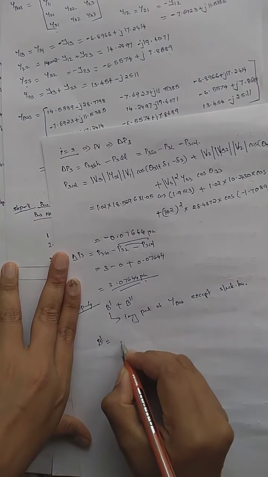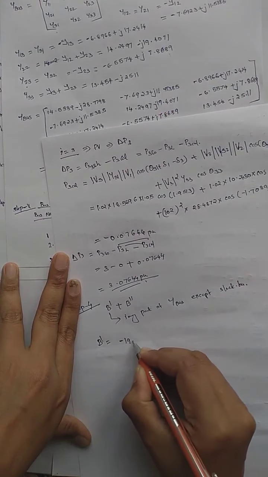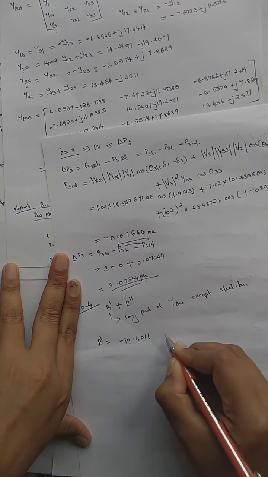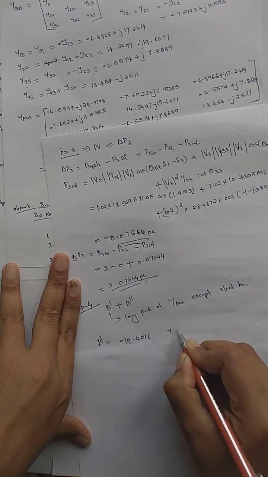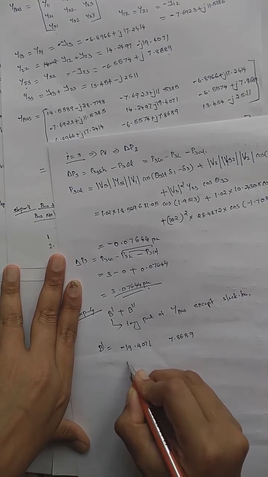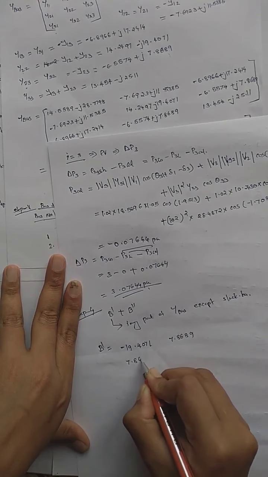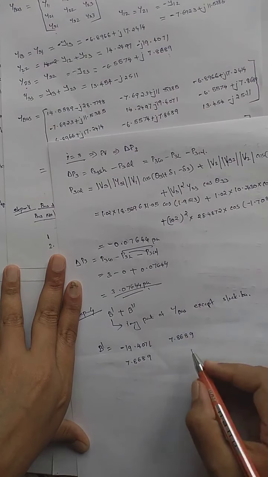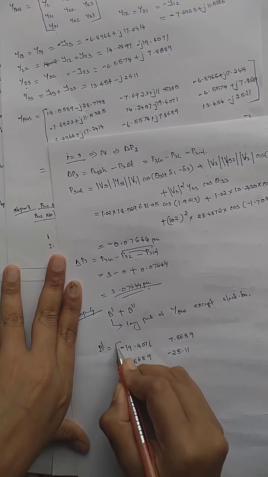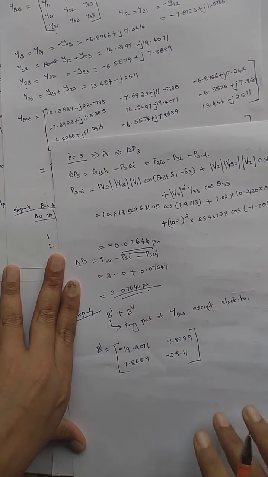So I am writing the imaginary part, that is minus 19.4071, 7.8689, and this is 7.8689, and the other one is 25.11 with a minus sign. This is my B dash matrix.